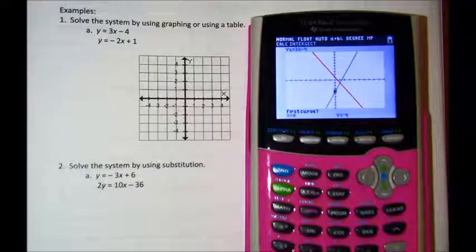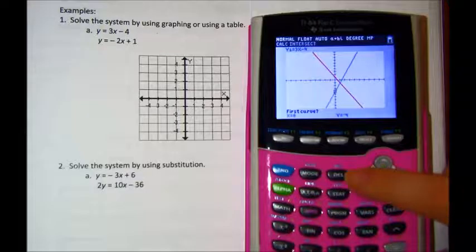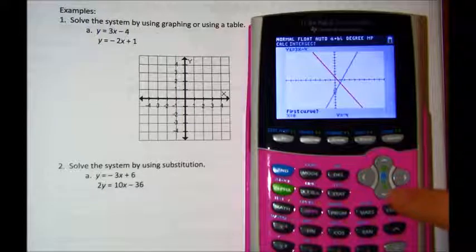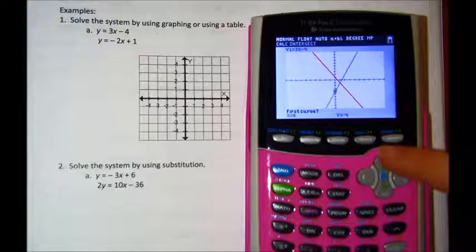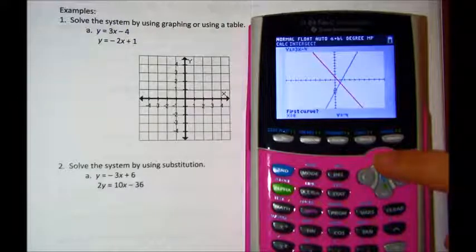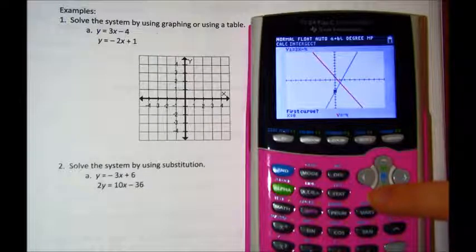To do that, we need to use the left and right arrow keys. We don't use the up and down arrow key to move along the line. The up and down arrow key will simply move us from y1, our first equation that we graphed, to y2, our second equation that we graphed, but it will not move us any closer to the intersection.